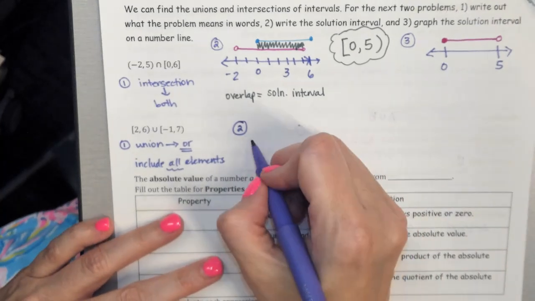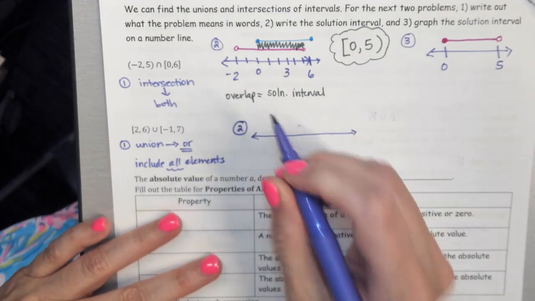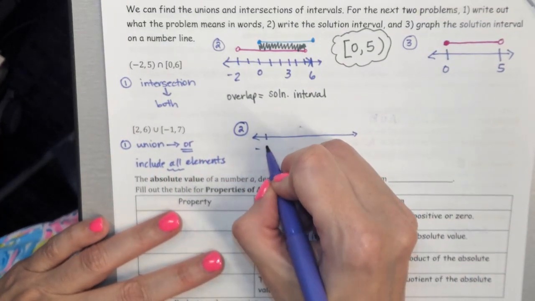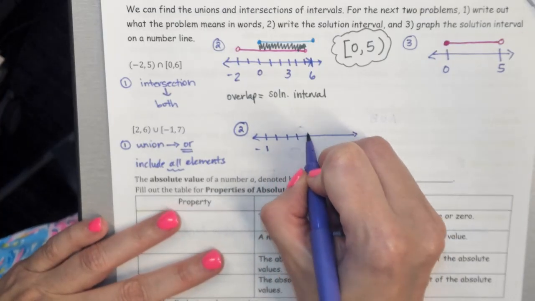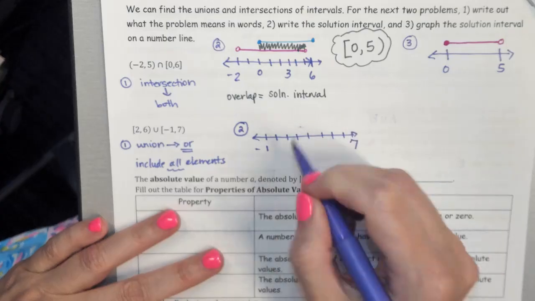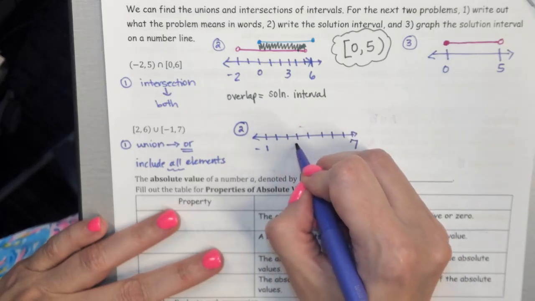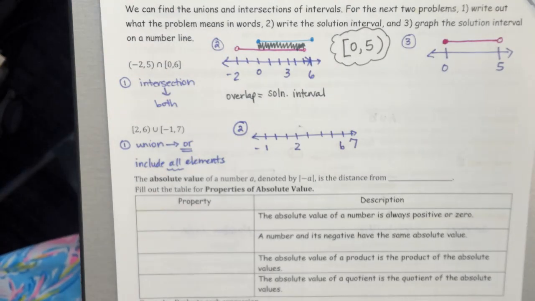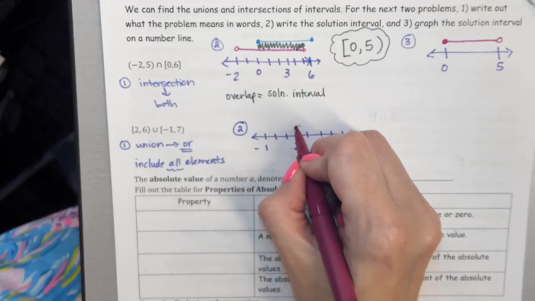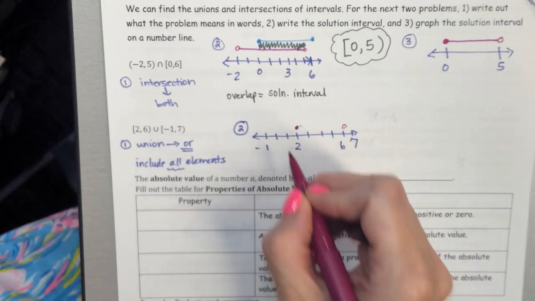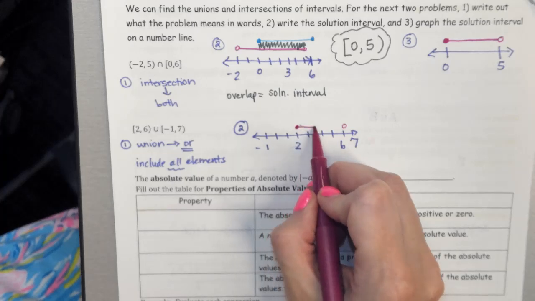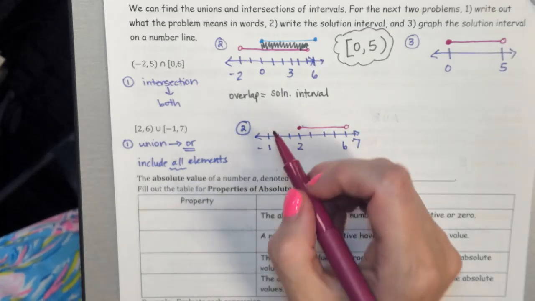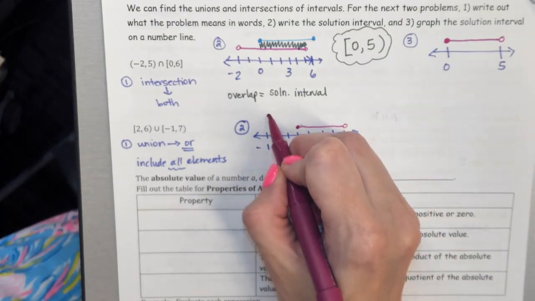Okay, again, I like to see a visual of what's happening here. So this is 2 to 6, this is -1 to 7, so I know I have to go down to -1 and up to 7. Okay, so if I graph 2 to 6, I have a closed circle and an open circle, and I'm going to connect them. So that's my interval 2 to 6. Now I'm going to go from -1 to 7.